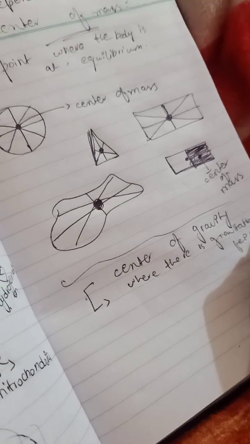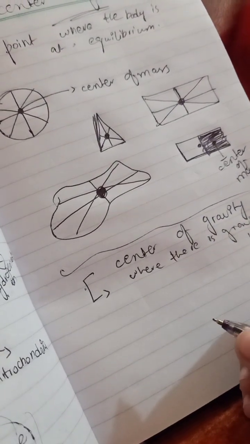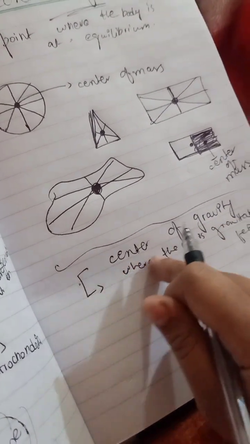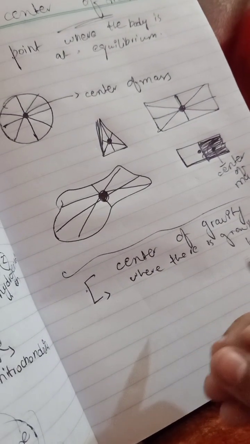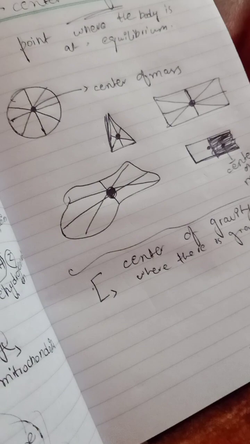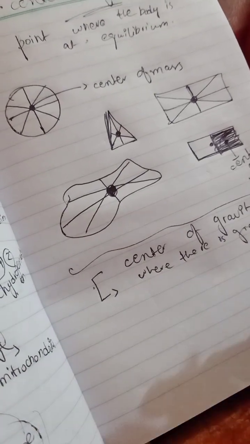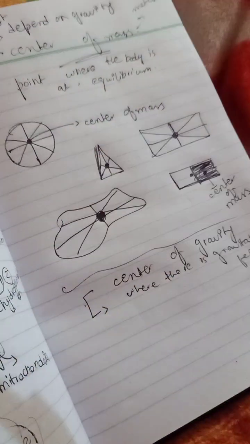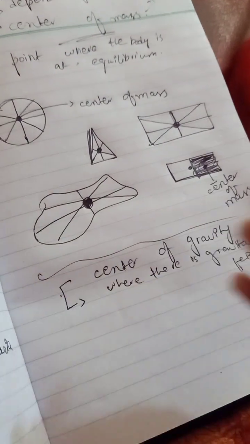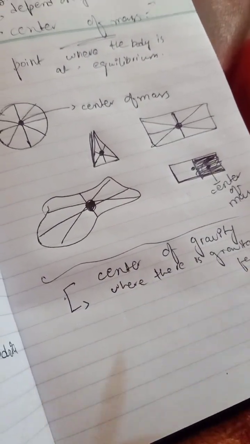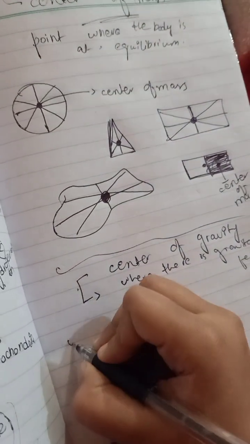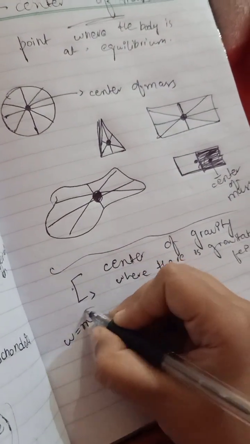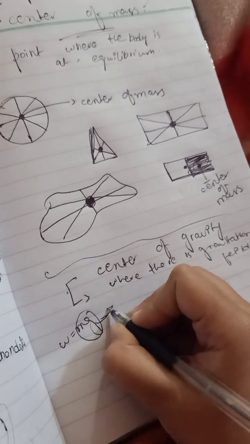The definition is: the point where the whole weight is acting on a body is called the center of gravity. Here we are talking about whole mass. There is a huge difference between mass and weight, because weight W is equal to mg, which means mass times gravity. So here we are having gravity.